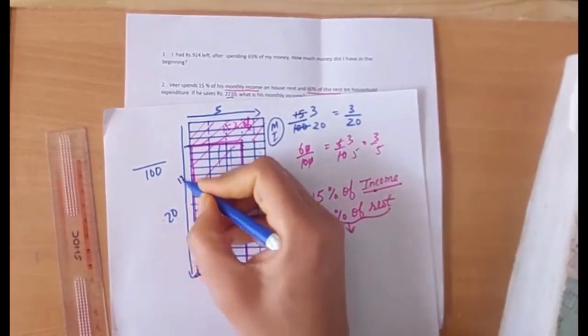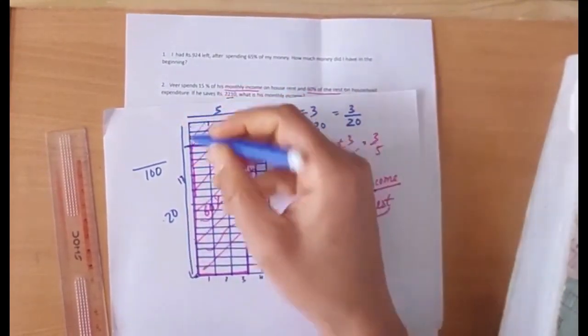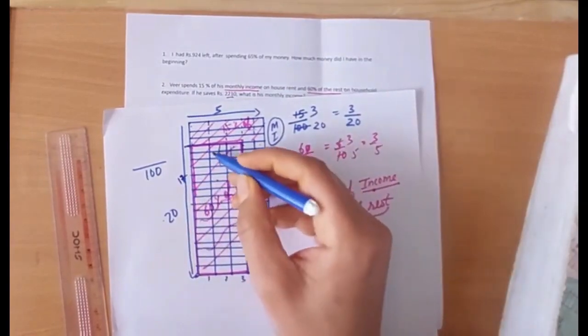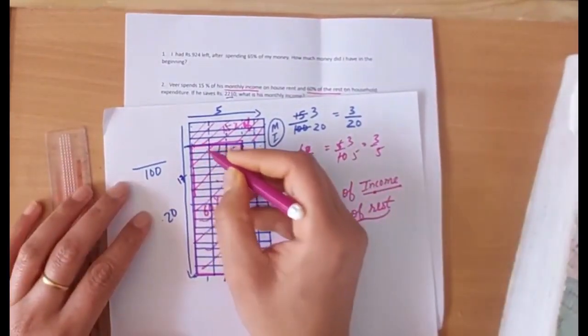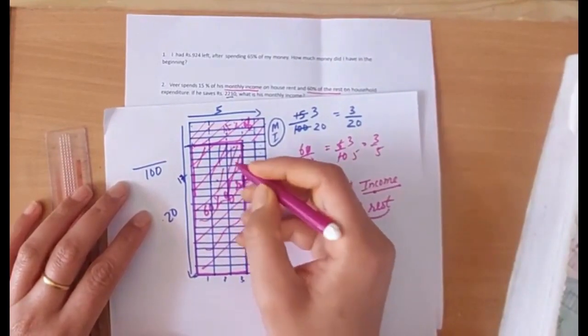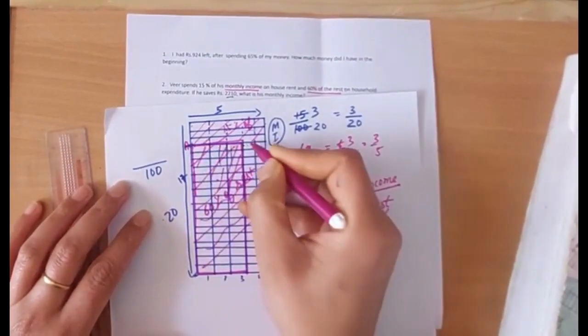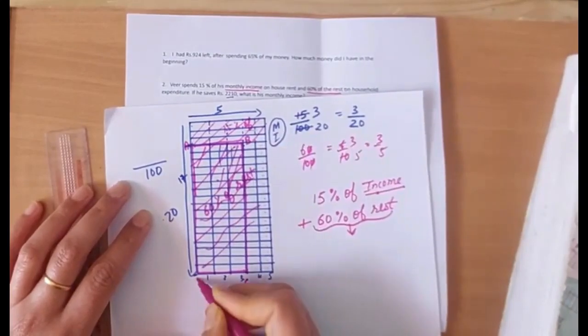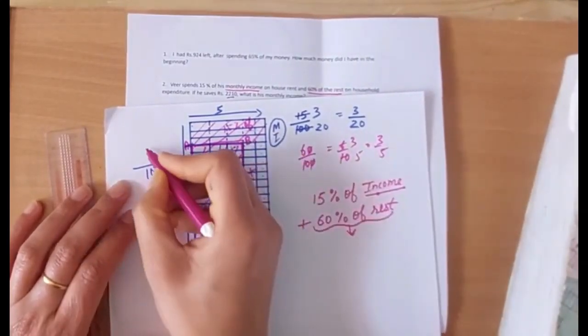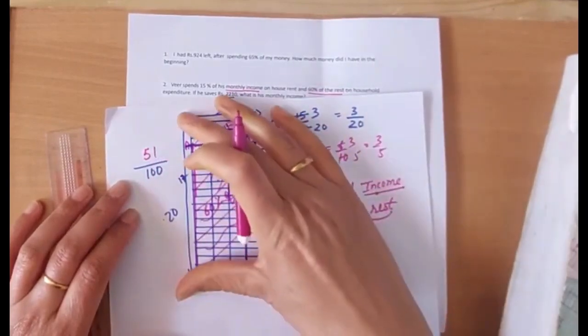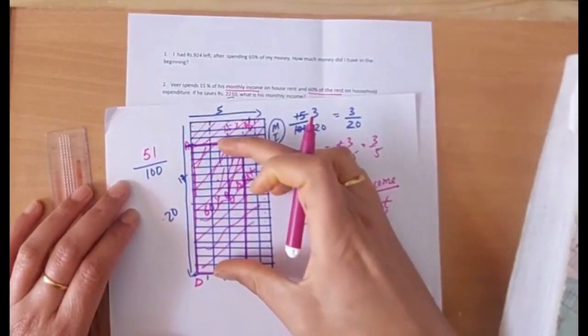They are 17, because total were 20 and these are 3. So in the area A, B, C, D, there are 17 into 3, that means 51. So out of 100, these are 51 pieces.